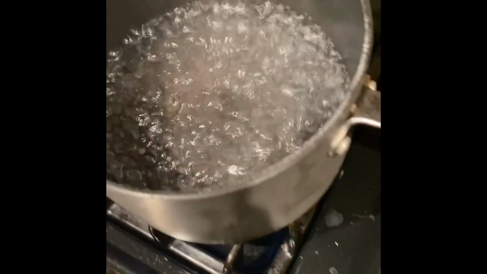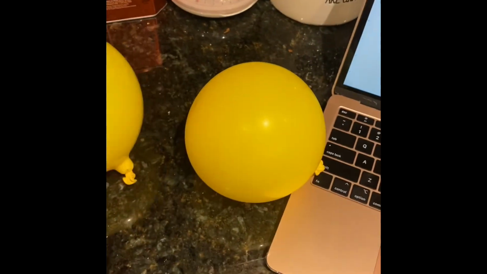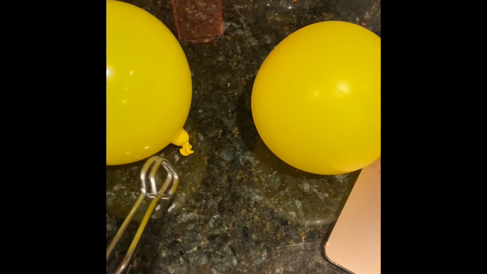So now that the water is boiling, I'm going to put the balloon in there. I did two for size comparison. They are roughly the same size. This would just help show how the volume increases after the temperature increases too.